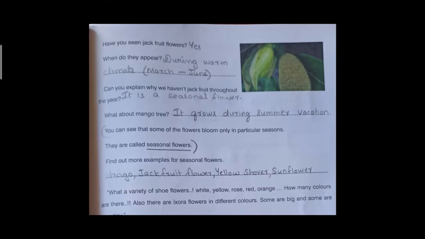They are called seasonal flowers. Find out more examples of seasonal flowers. I have written some examples here, like mango, jackfruit flower, golden shower and sunflower. These are seasonal flowers. You can write the same flowers or different flowers which are seasonal.